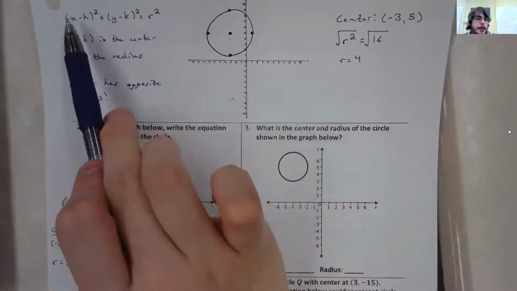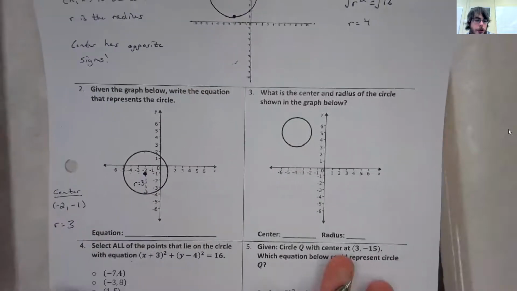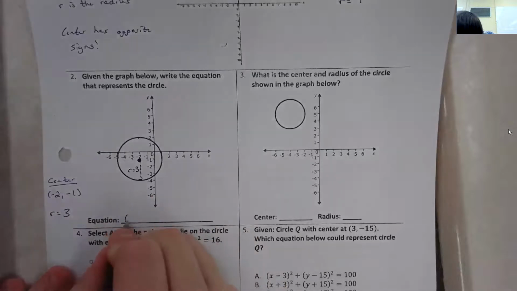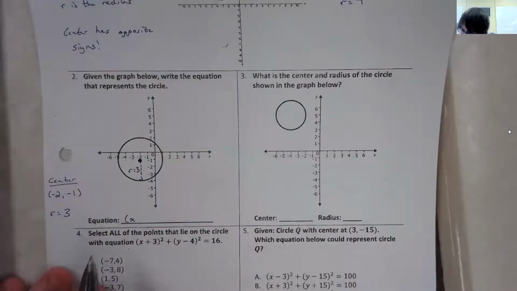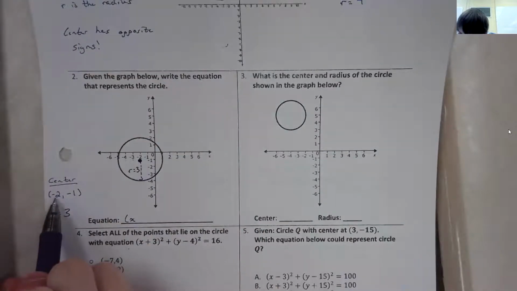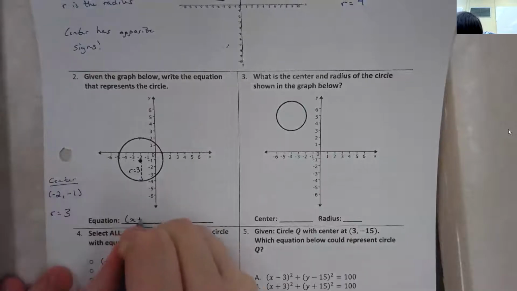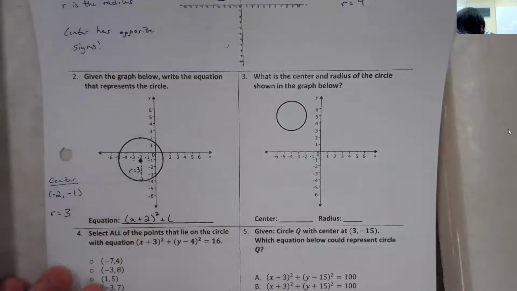So now we plug that into our equation. So our equation is x minus h squared plus y minus k squared equals r squared. So when we pair these things up with our x's and y's, we need to make sure that they have opposite signs. So we've got x minus h, so x minus -2. The center has opposite signs from the equation, so this will be x plus 2 squared plus, again, the center has opposite.